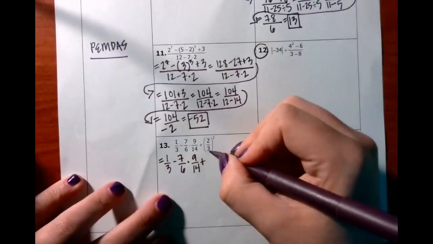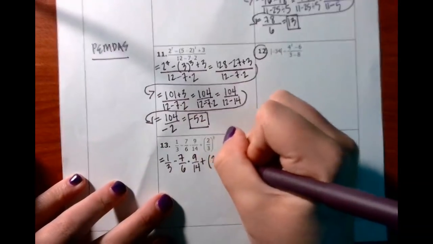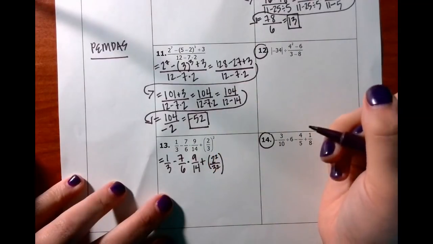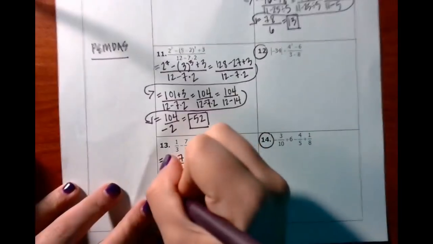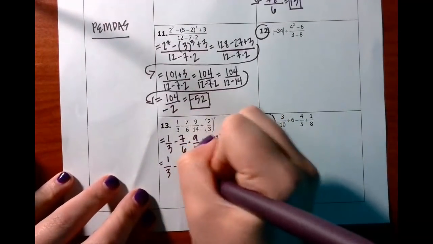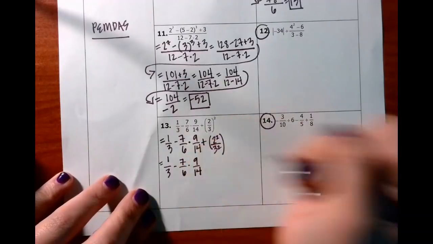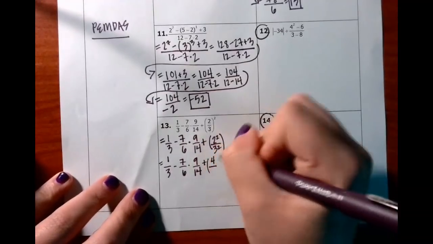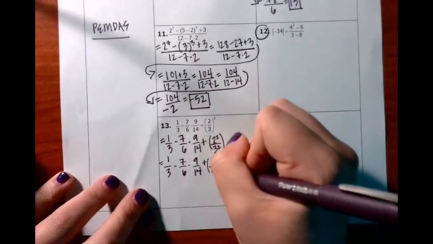Remember, 2/3 squared means 2 squared over 3 squared. So what that means is 1/3 minus 7 over 6 times 9 over 14 plus 2 squared is 4, 3 squared is 9.